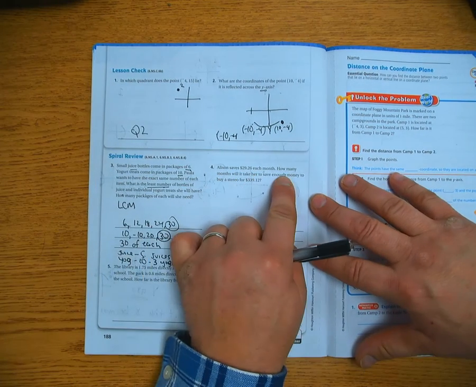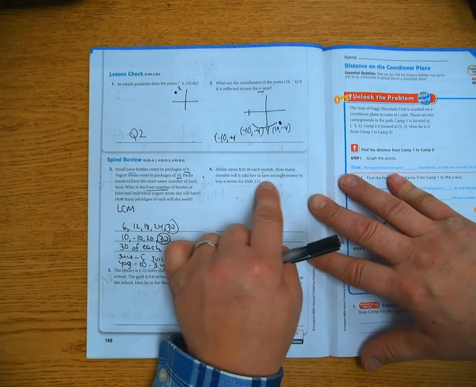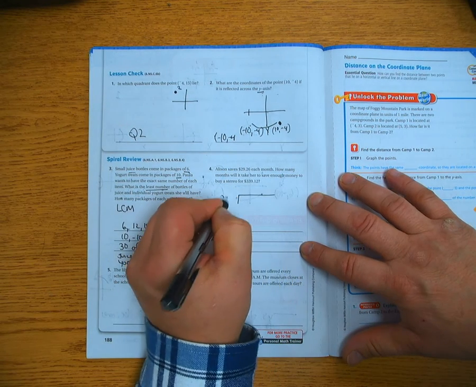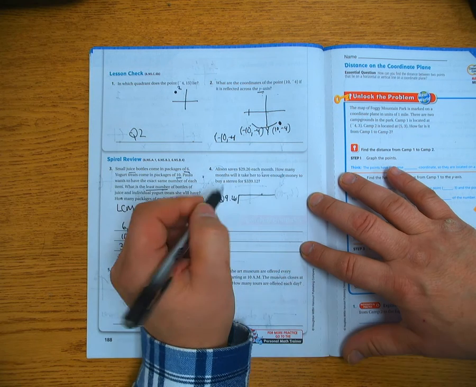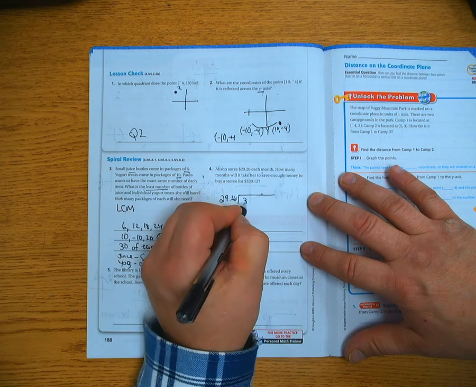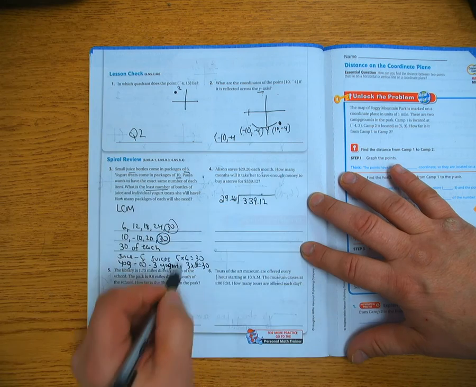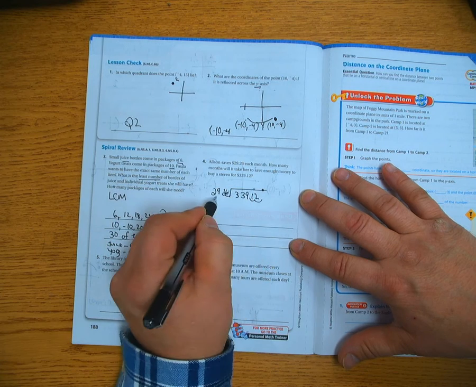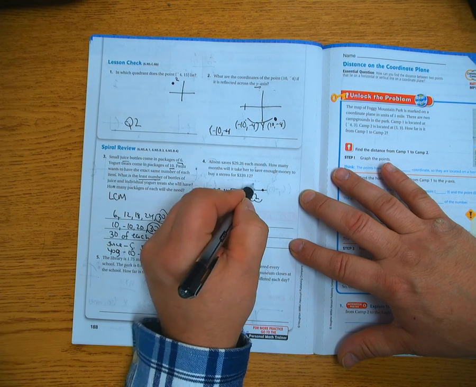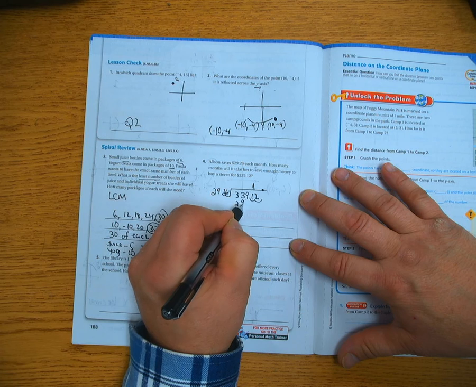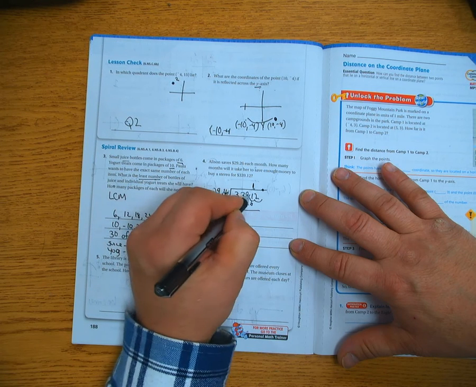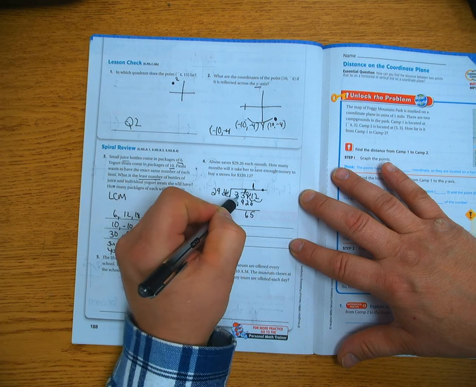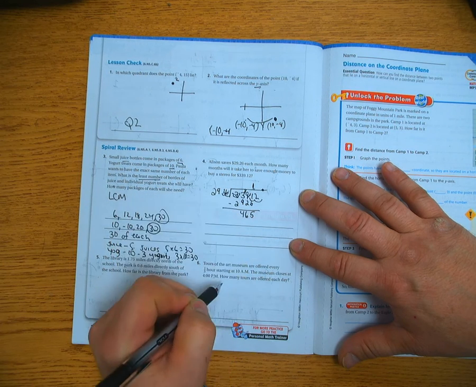Allison saves this much each month. How many months will it take her to save enough money for a stereo? So that's a division problem. So you take 29.26 and divide it into 3, 9, 1, 2. So it's going to go in 1 time. 2, 9, 2, 6, subtract: 8, 11 minus 6 is 5, 8 minus 2 is 6, 13, 465.